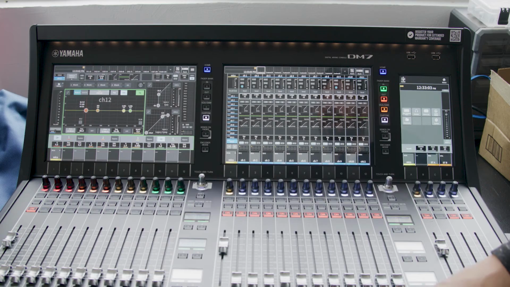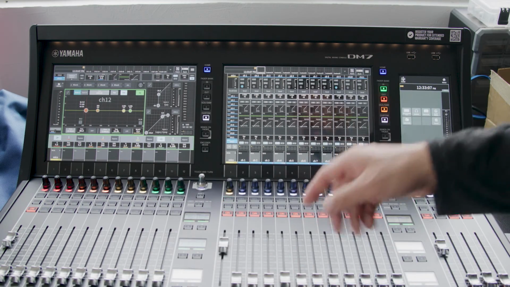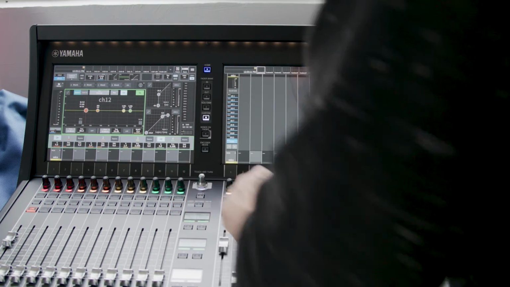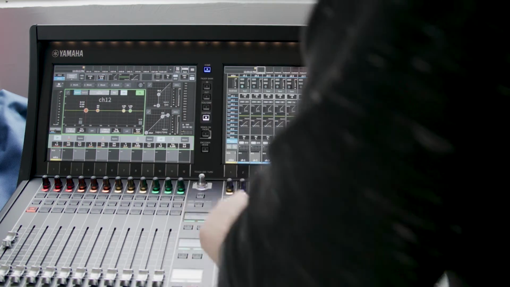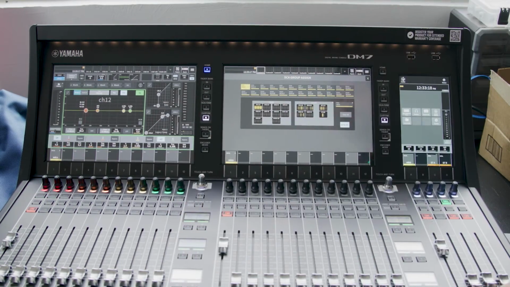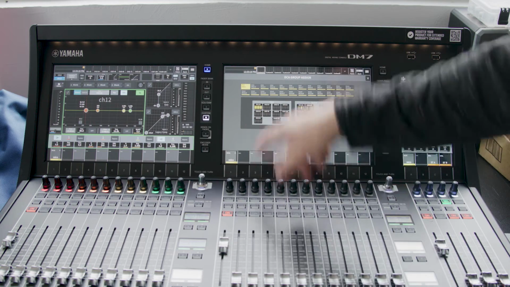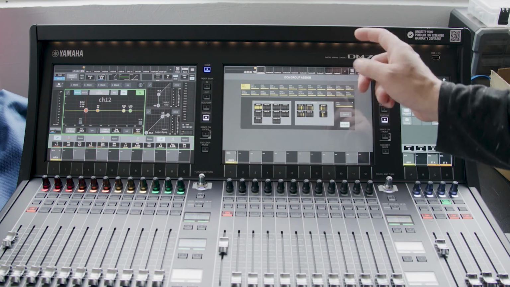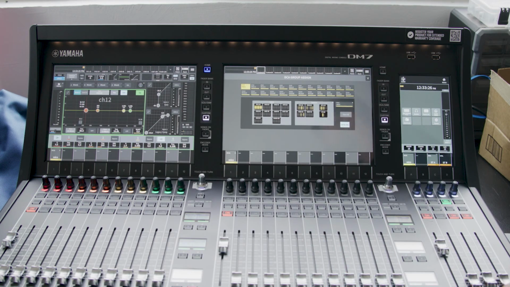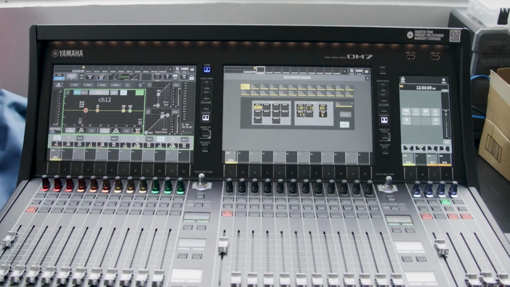everything will scroll there. Now in this DCA group, you can jump straight to your DCA group by holding shift and then select. There we go. As you can see, I have a lot of stuff. I have mixes, the matrix, some stereo, and a bunch of inputs in that DCA. And I'll show you a little closer.